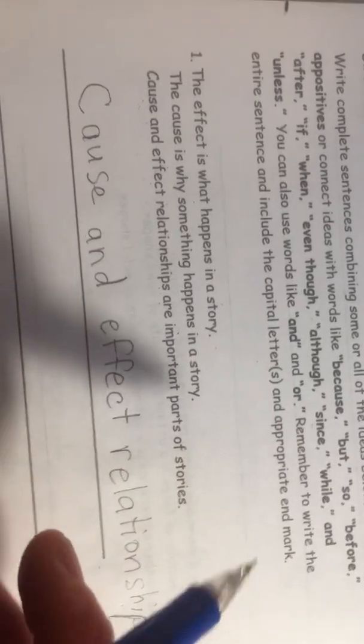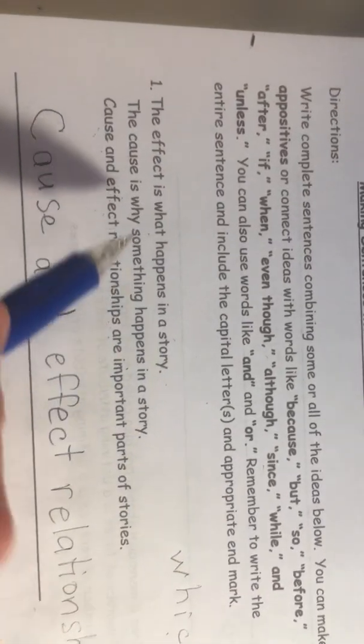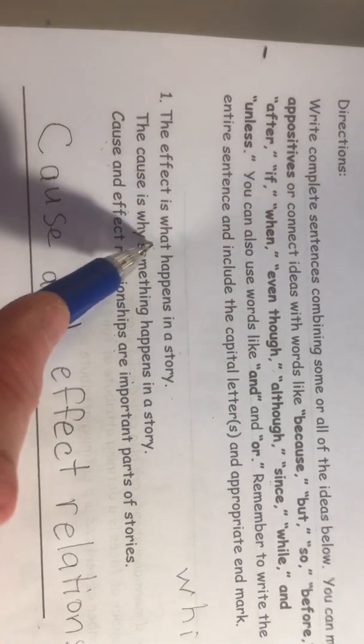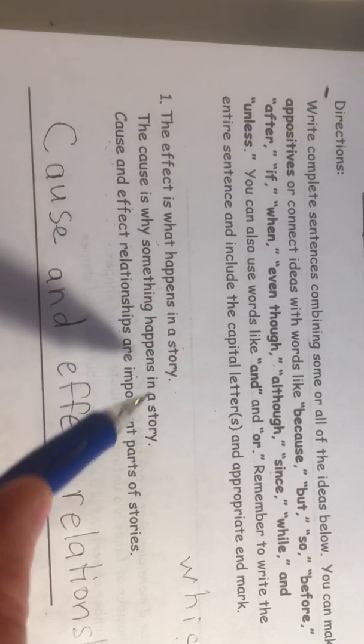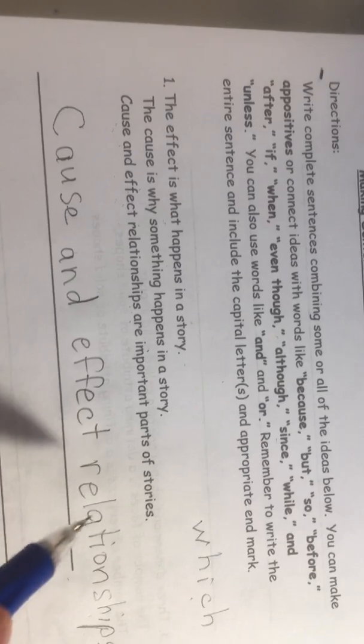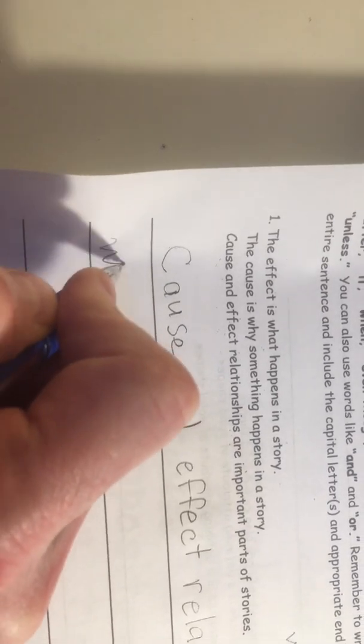A lot of times for an appositive, it's good to use the word which. Which tell what happens and why it happens, comma, are important parts of stories. So let's start over here.